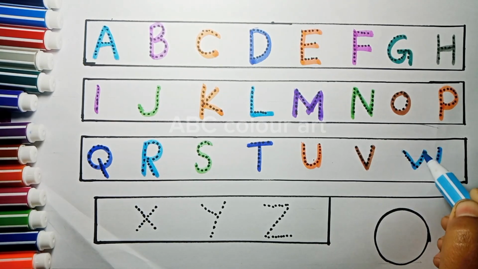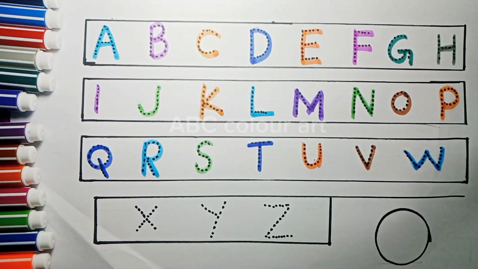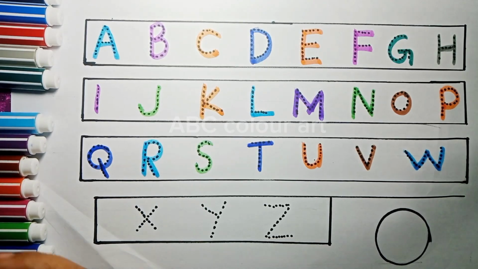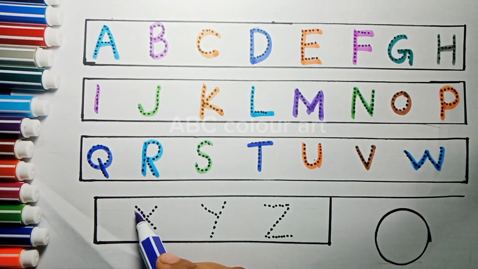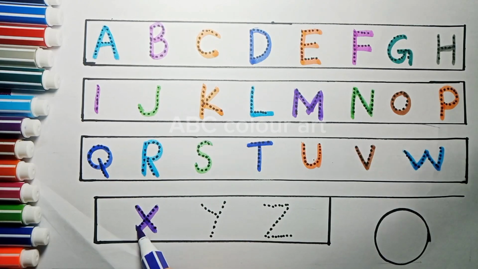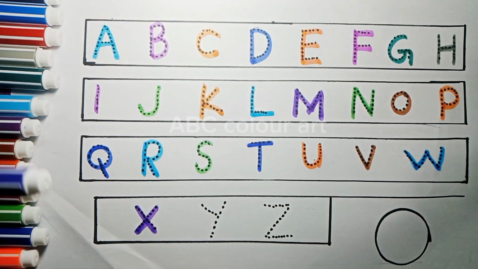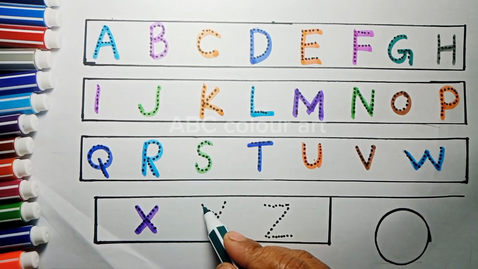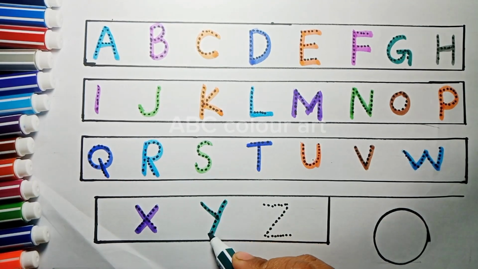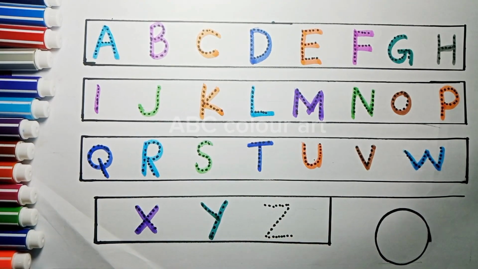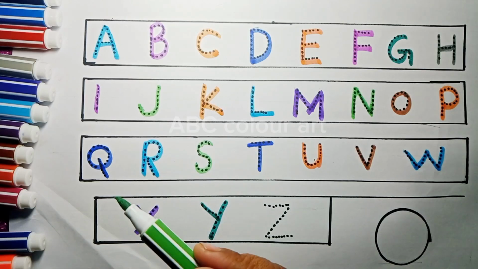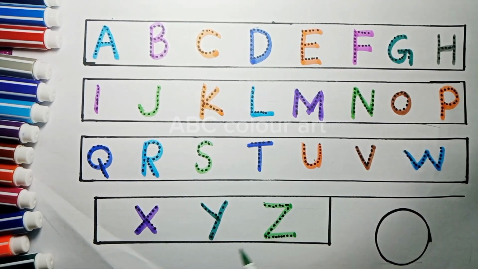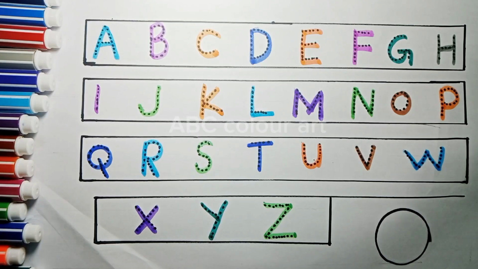Capital W for watch. Blue color. Capital X for Xmas-ray. Sea green color. Capital Y for yo-yo. Light green color. Capital Z for zebra.